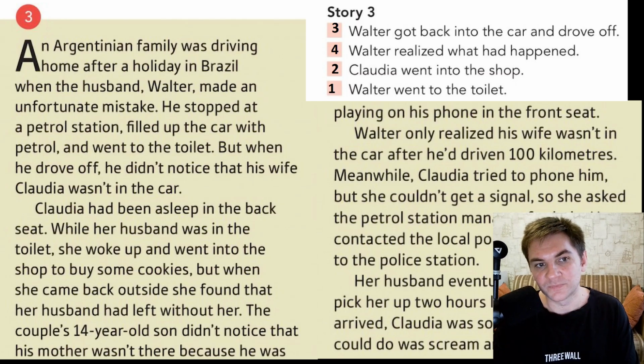Here we go. The first event is Walter went to the toilet. Then Claudia woke up and went into the shop to buy some cookies. Then Walter got back into the car and drove off. And only after that he realized what had happened, he saw that his wife hadn't been in the car all that time. That's all for this task.